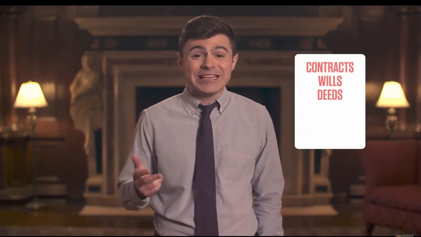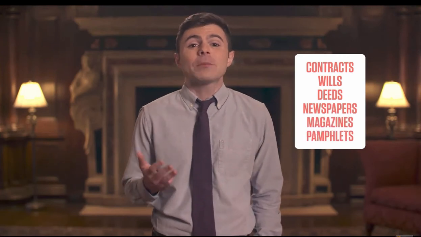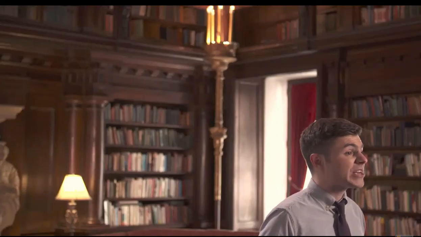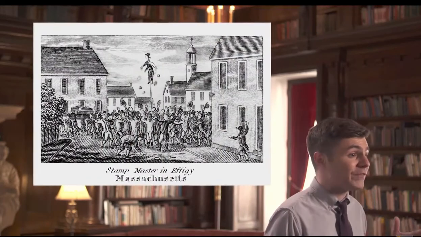Before the Townshend Acts, the British passed a hated piece of legislation called the Stamp Act, which taxed anything made of paper in the 13 colonies. We're talking contracts, wills, deeds, newspapers, magazines, pamphlets, even playing cards. Boston protesters hanged their city's tax collector in effigy and ransacked his home. Many colonial merchants embargoed British goods until the tax was lifted. Less than a year after its introduction, Parliament repealed the Stamp Act. This only encouraged England to come up with more creative ways to squeeze the colonies for more money.